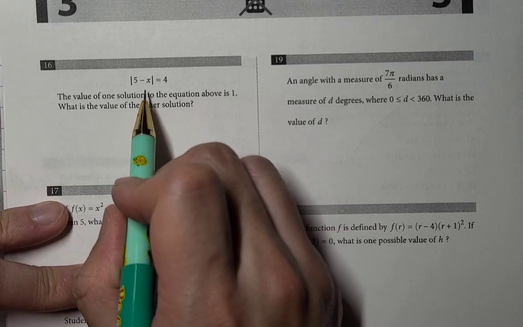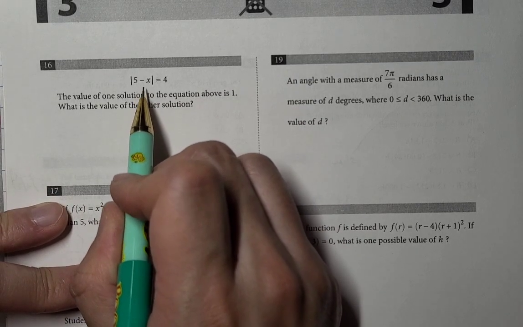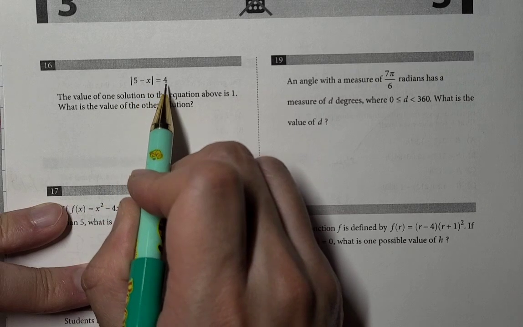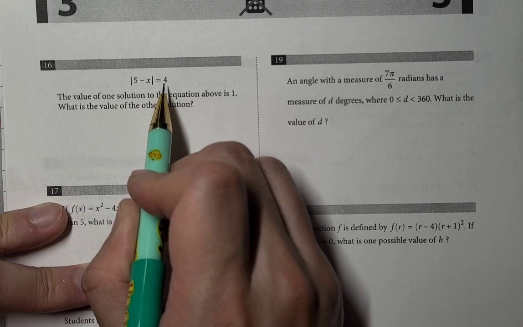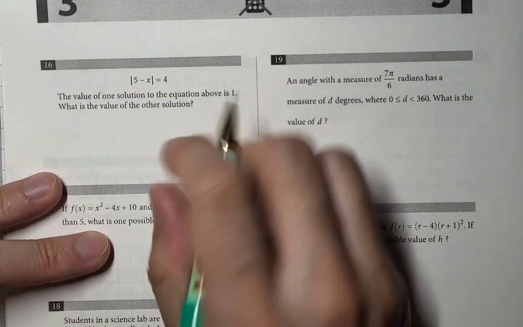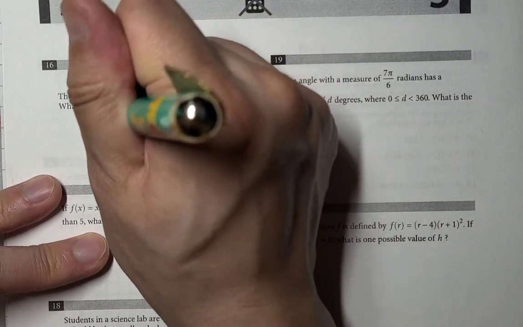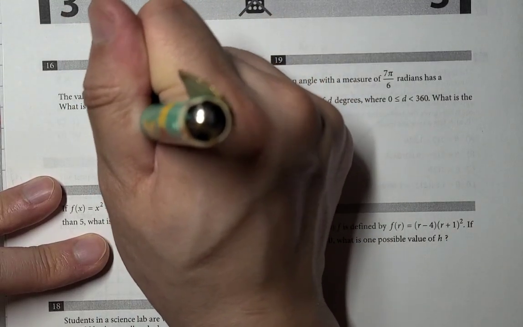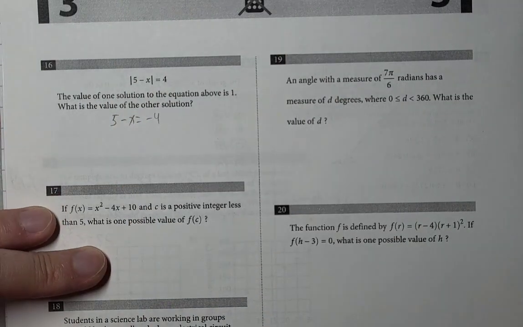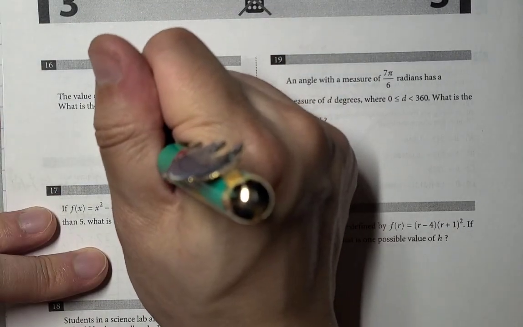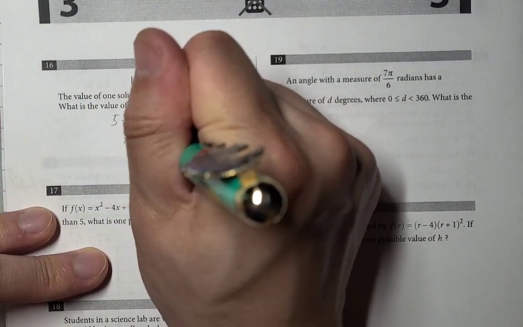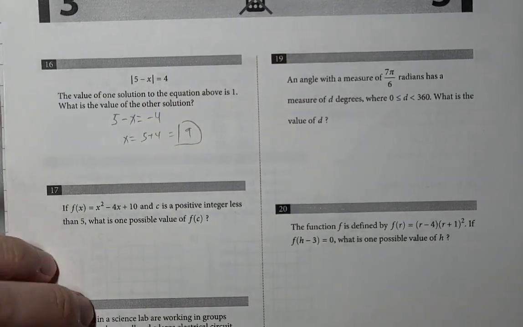So how do we solve absolute value equations? You drop the absolute value sign. You have this side, one of the solutions would be equals 4, which is the one that they had there. 5 minus x is 4. That's one of the branches. And the other solution is 5 minus x is negative 4. That's the solution that they're asking for here. So x would be 5 plus 4, which is 9.